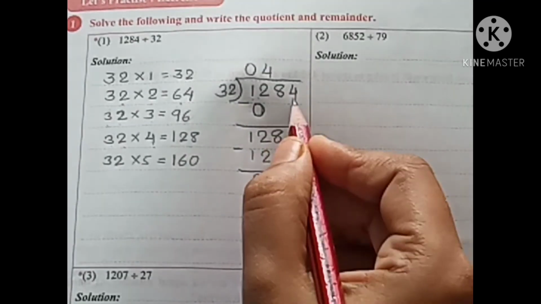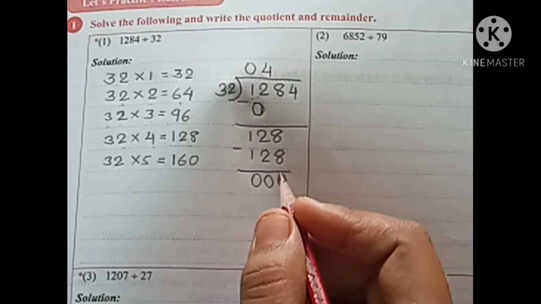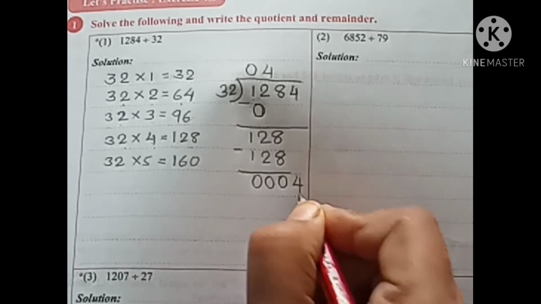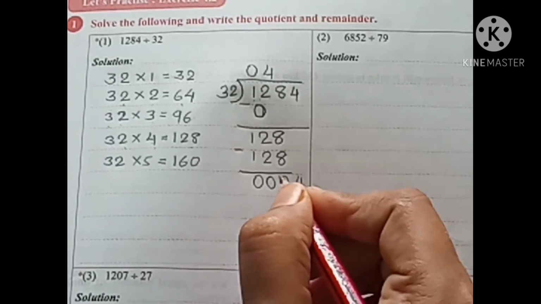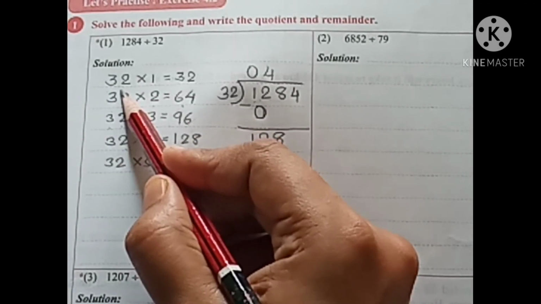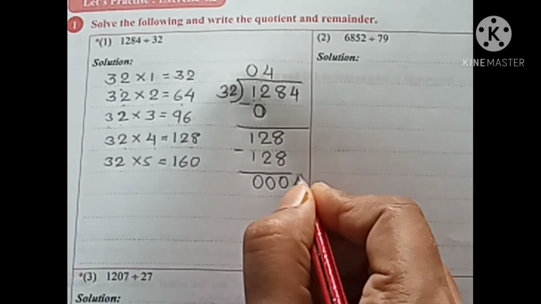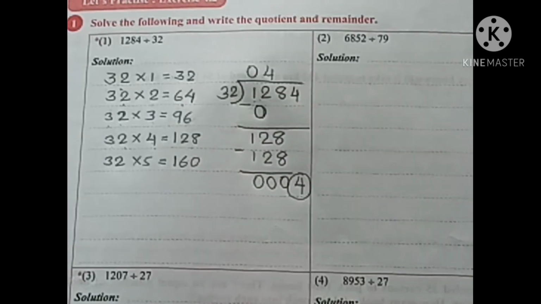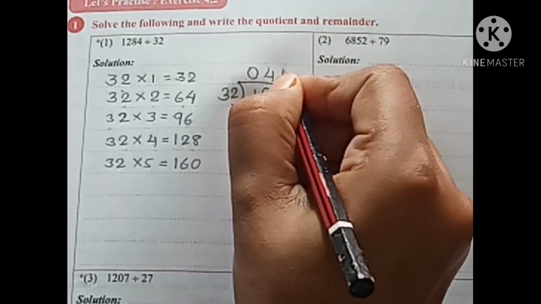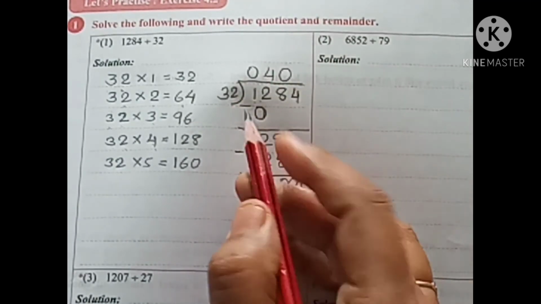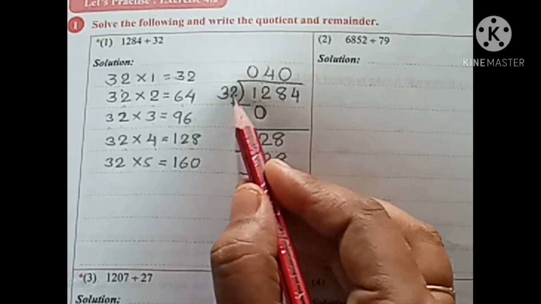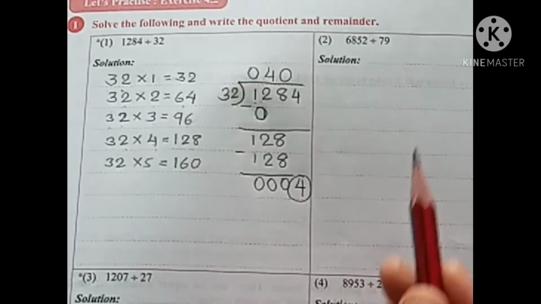Now our next number is 4. 4 is right here, and 4 is smaller than 32. So 4 is our remainder. We write the next number of the quotient as 0. So our answer is: 1284 divided by 32 is equal to 40.